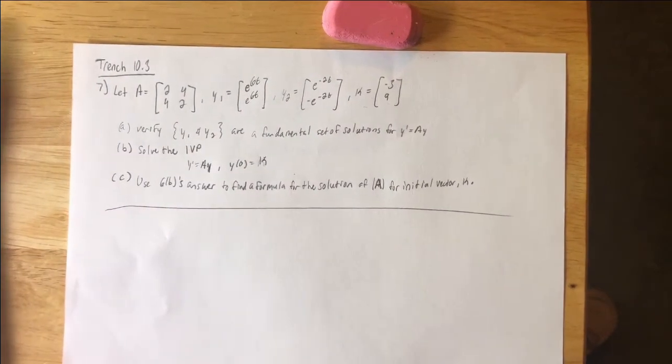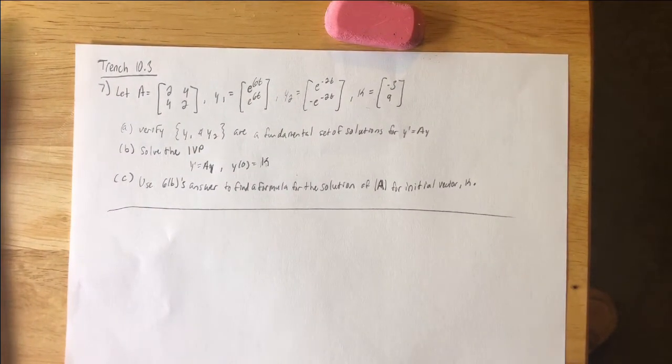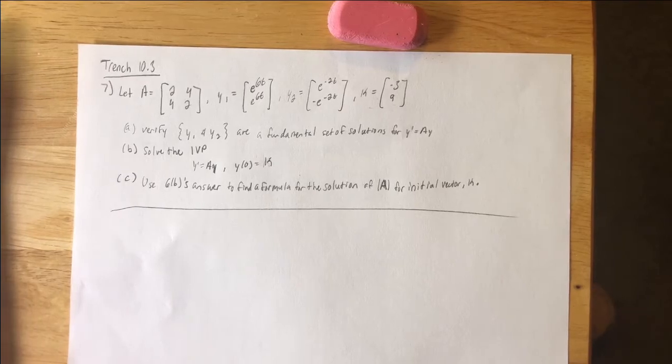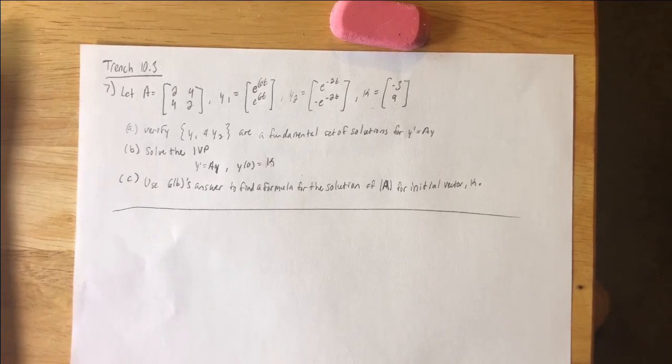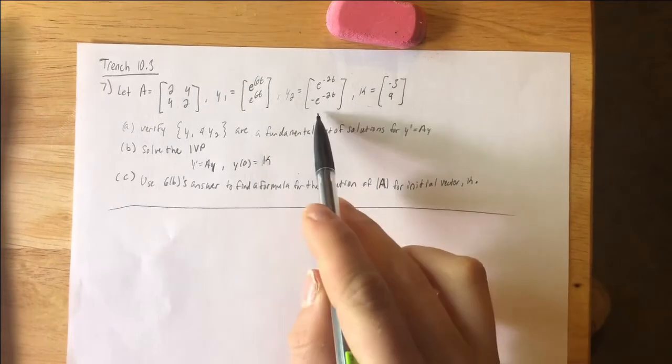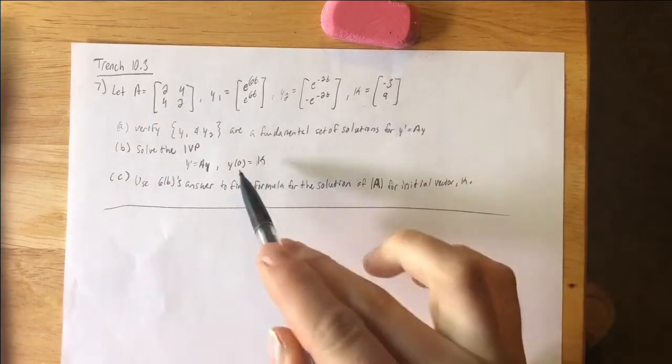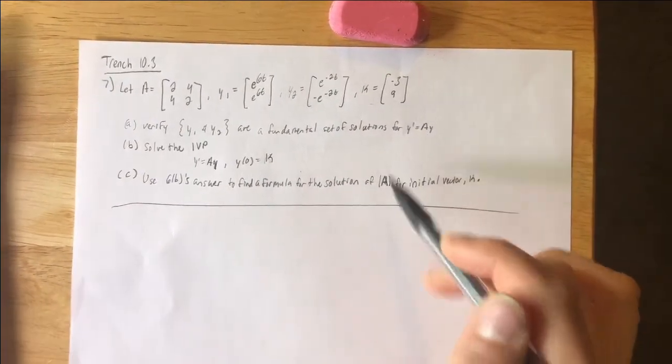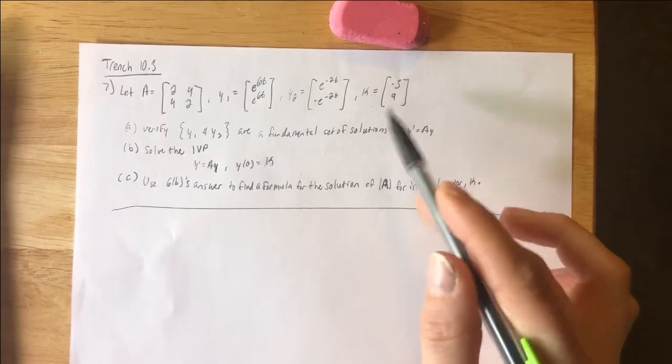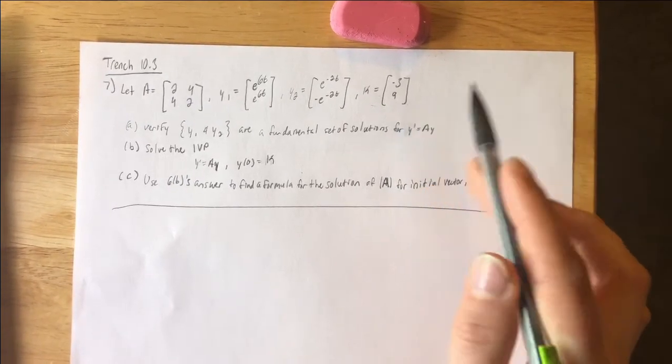Okay, so I'm going to be taking you guys through Trench 10.3 Problem 7. This is talking about fundamental sets of solutions and how to verify each different answer that's given, and plugging in values to find an initial value problem and finding a formula to actually use for any kind of initial value.